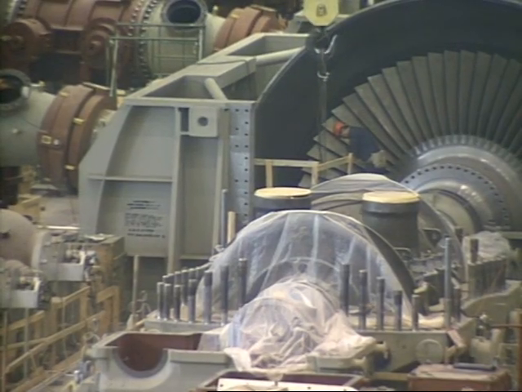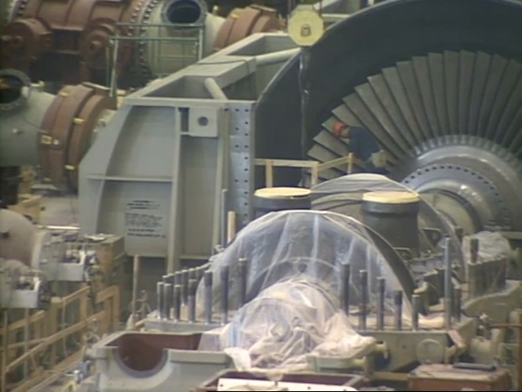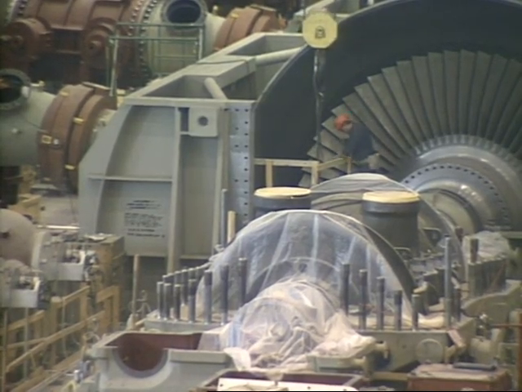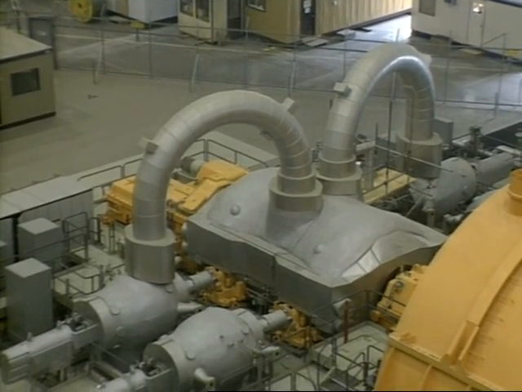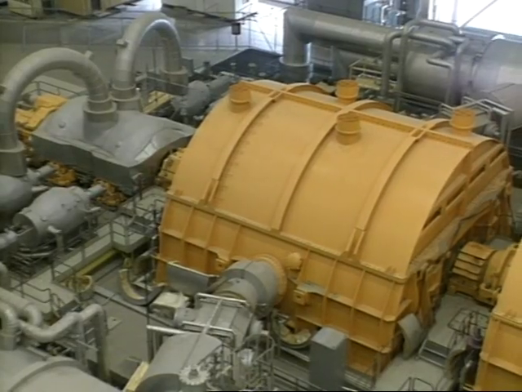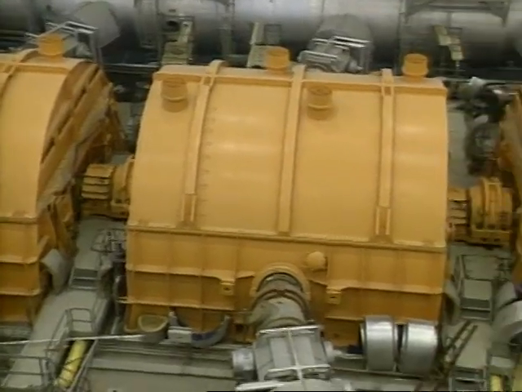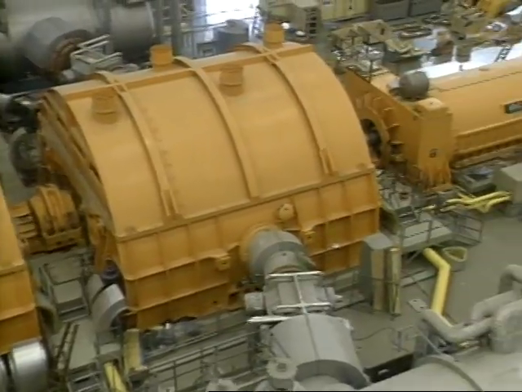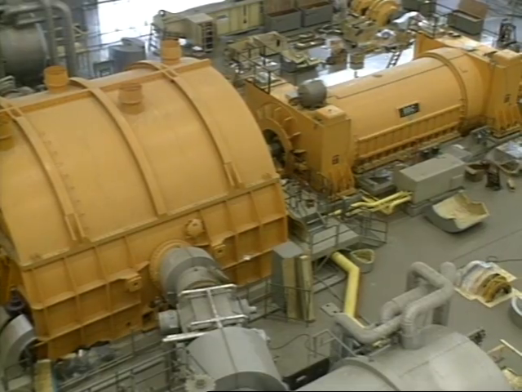The generators are big, but they're dwarfed by their steam turbines. A turbine is just a windmill that's operated by steam. Steam that's leaving the first turbine still has some energy left, so it's fed to another turbine that twists on the same shaft. The second turbine has larger blades to recover energy from the expanding steam. Altogether, each generator has 4 turbines on its shaft.